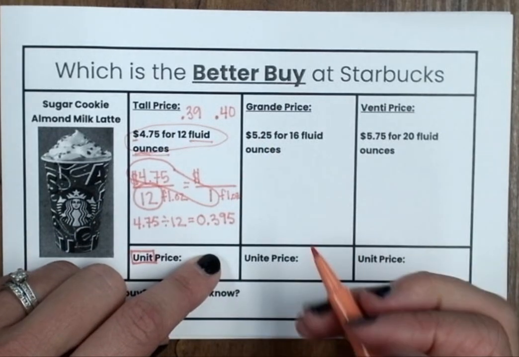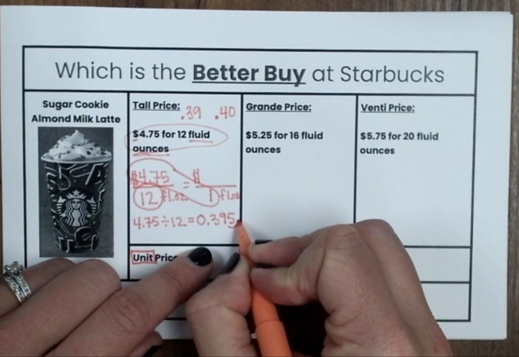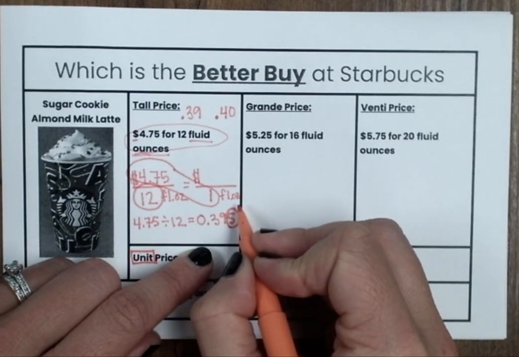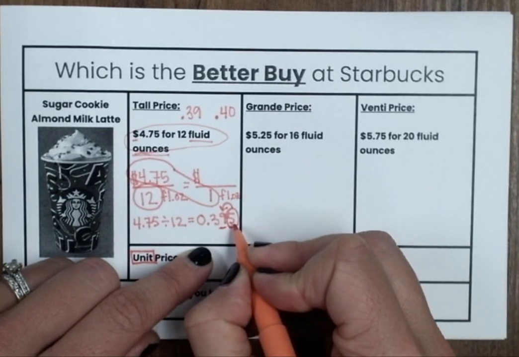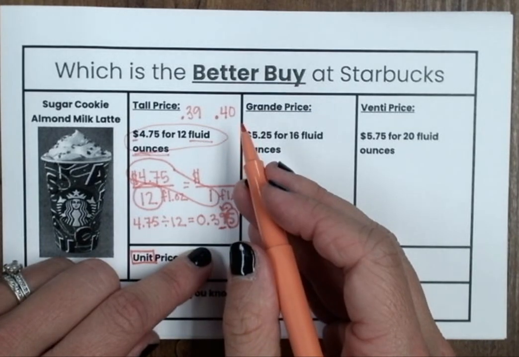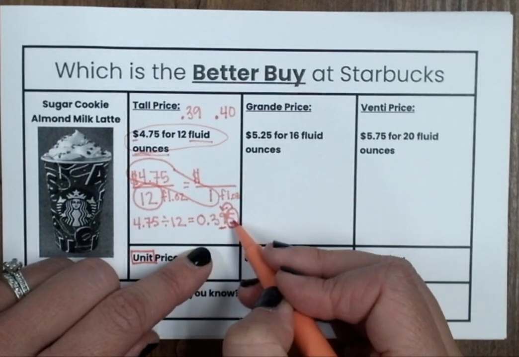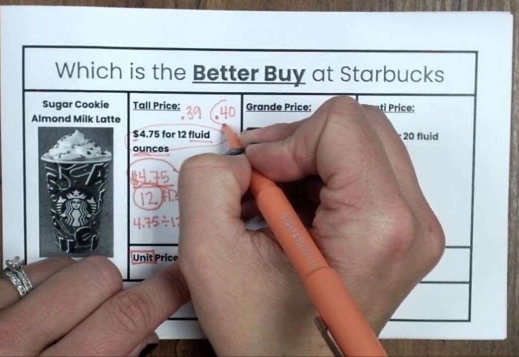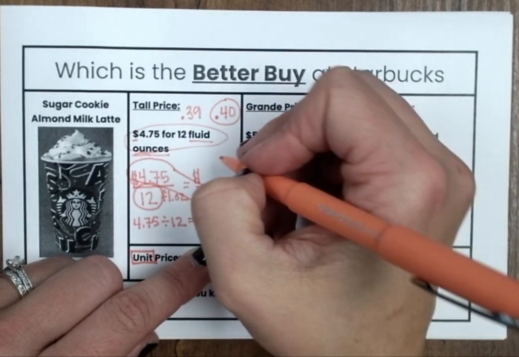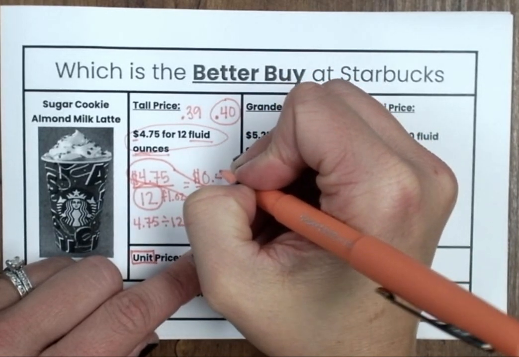Now what tells me if I round it or not is that digit right behind my 9. Okay? My 5 tells me what to do. So remember, 5 and above, we're going to give it a shove. 4 and below, we're going to let it go. Since 5 is 5 and above, we're going to give it a shove. That means it's going to round up to 40 cents per fluid ounce.